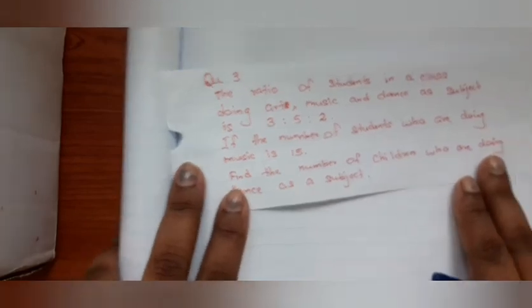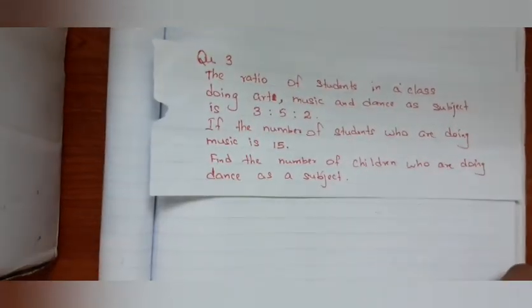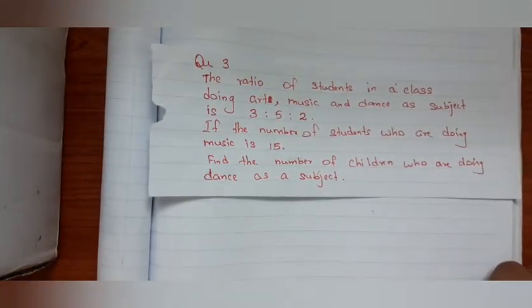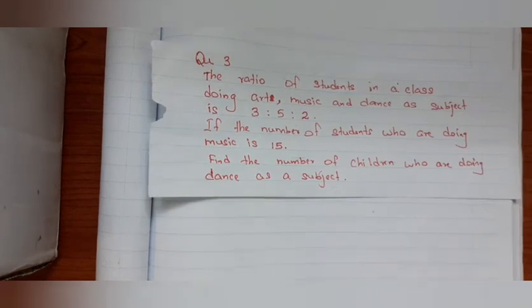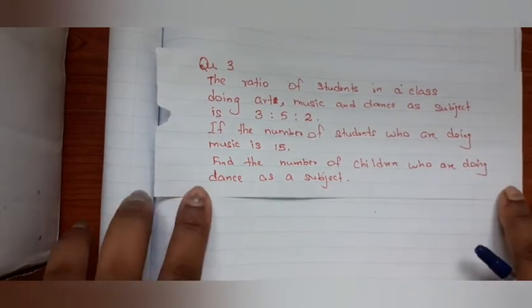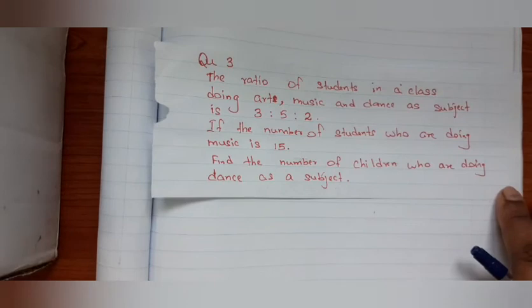So the third one, let's read the question first. The ratio of students in a class doing art, music and dance as subjects is 3 to 5 to 2. So you know you have optional subjects in your classes, right?